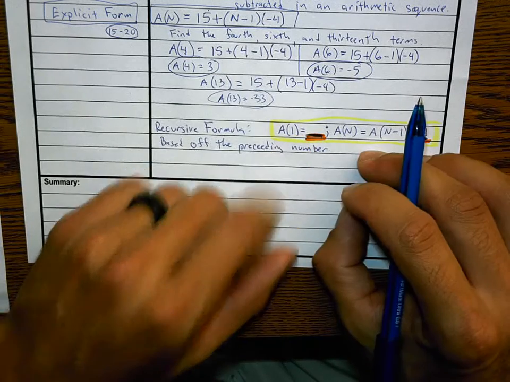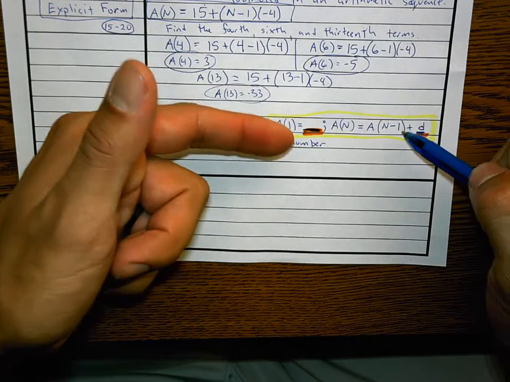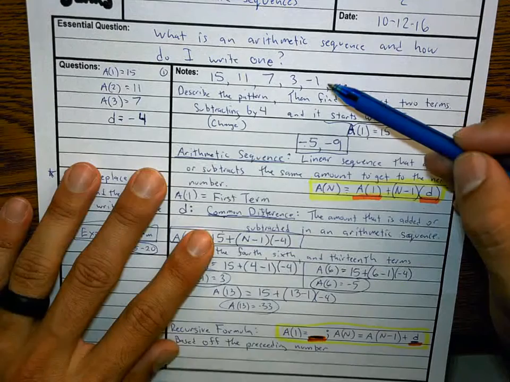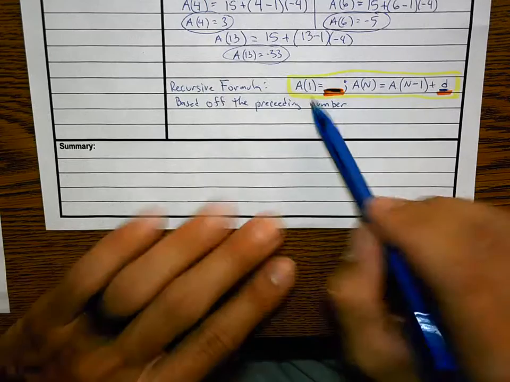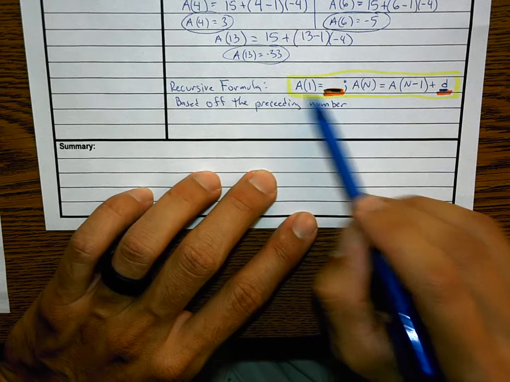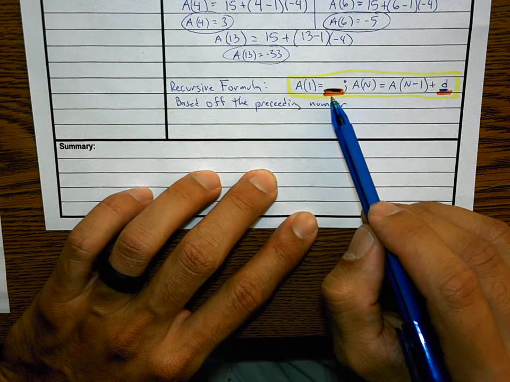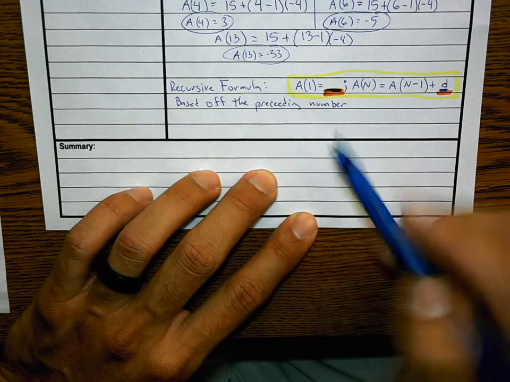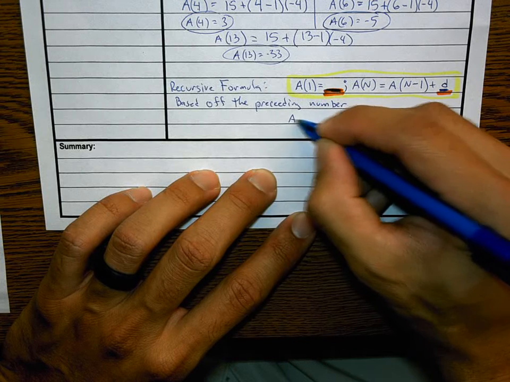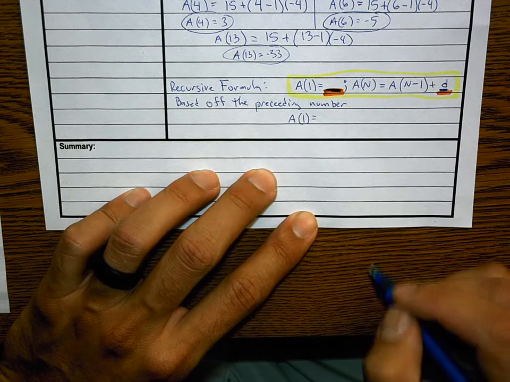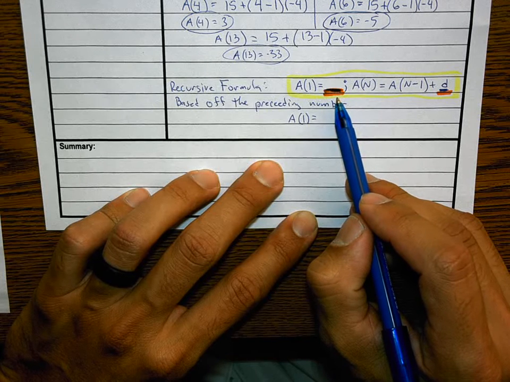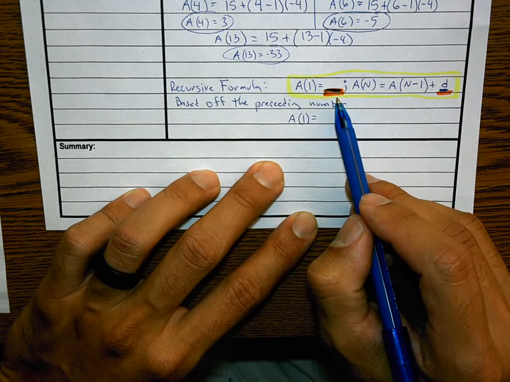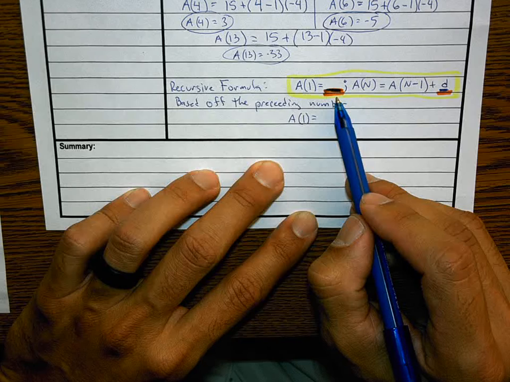Let me show you how we write this formula down for that first example. I write everything the same except for what's in orange. I write A of 1 equals, but I have to replace the orange piece. Eric, in that first example, do you know what A of 1 was?